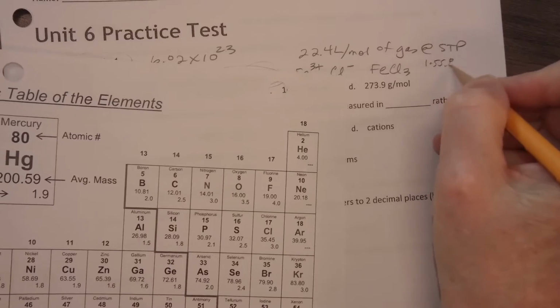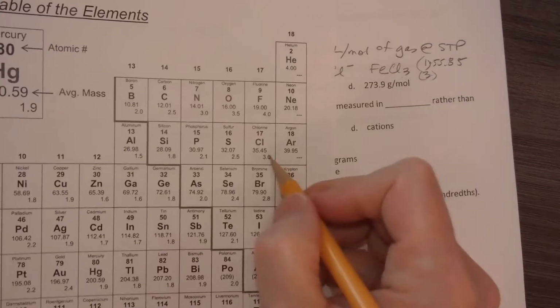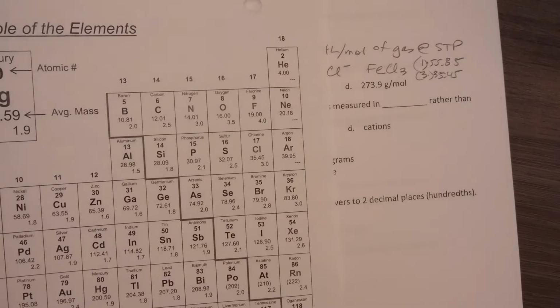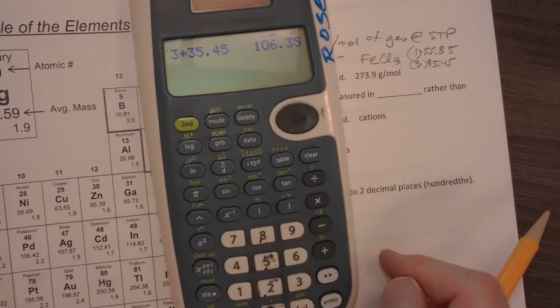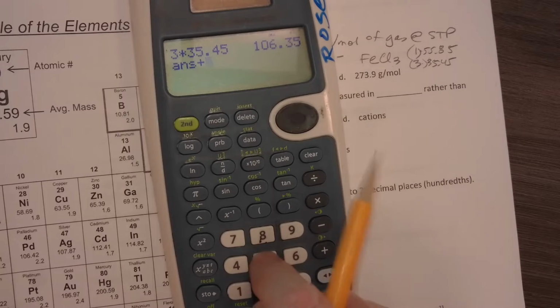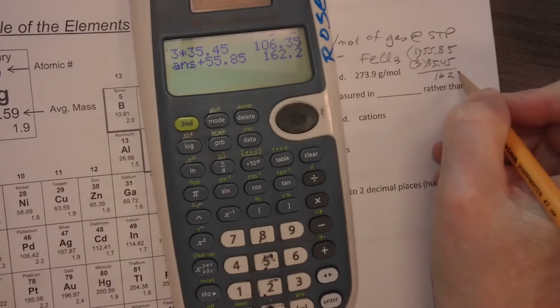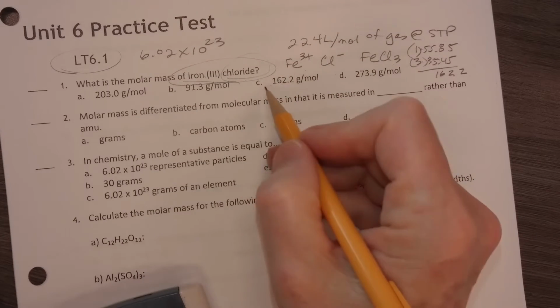So 1 iron is 55.85. And I need 3 chlorines, that's 3 times 35.45. On my calculator, I would do that first, 3 times 35.45, and then I would add 55.85 to that to get 162.2. And there we go, C.